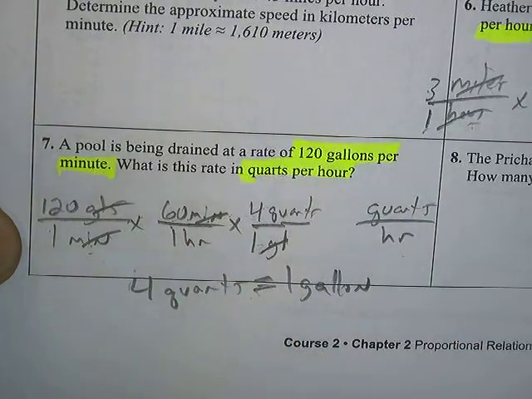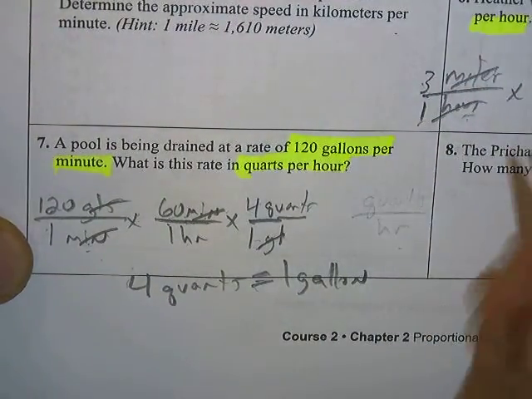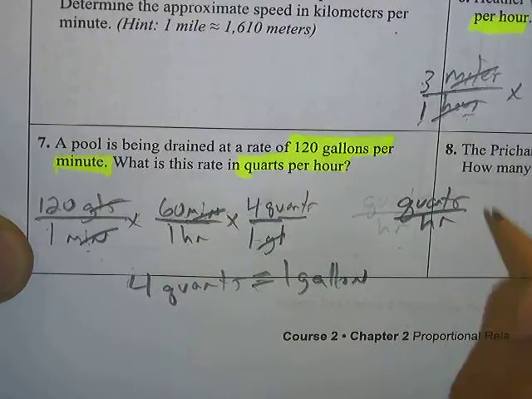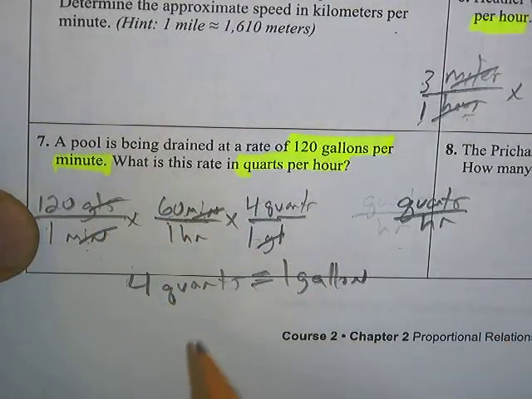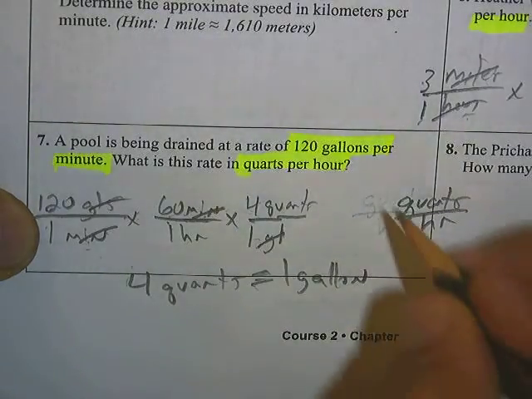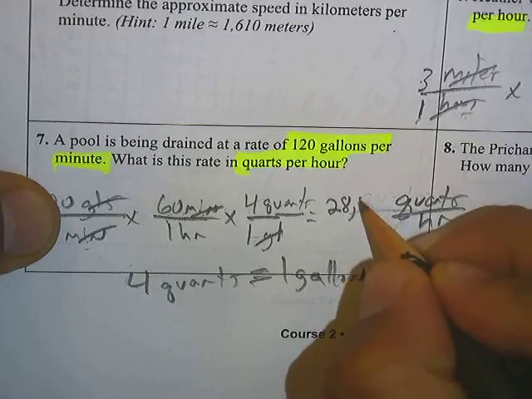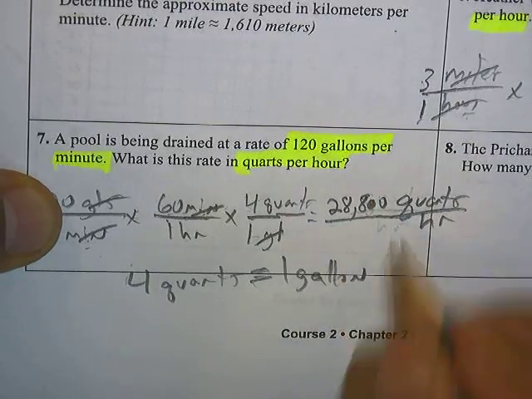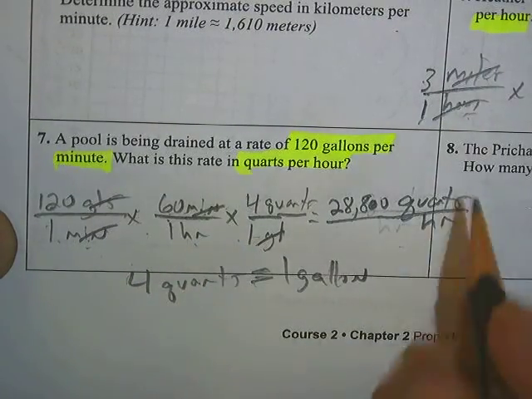And we're going to put the quarts on top. Okay, so now you just cancel the gallons with the gallons. We have quarts, we have hours. So 120 times 60 times 4 gives me, what?